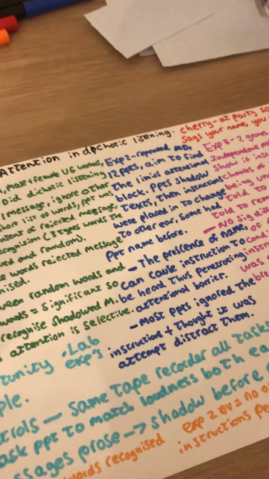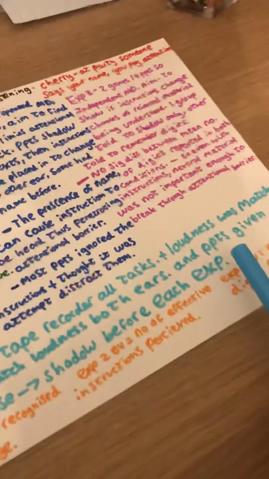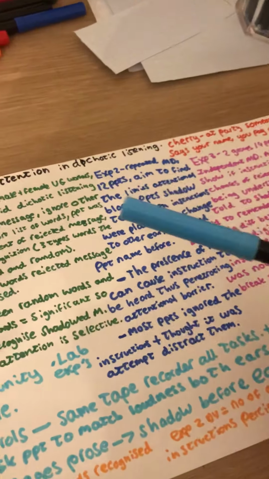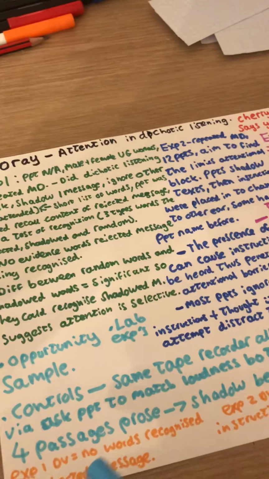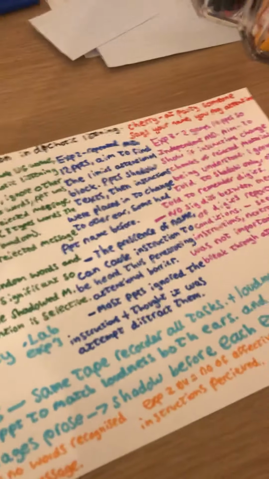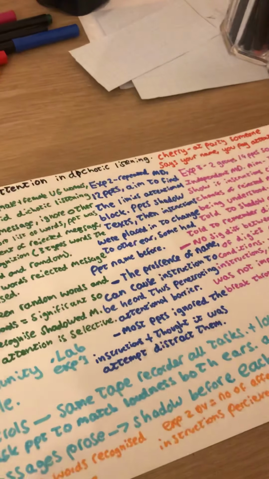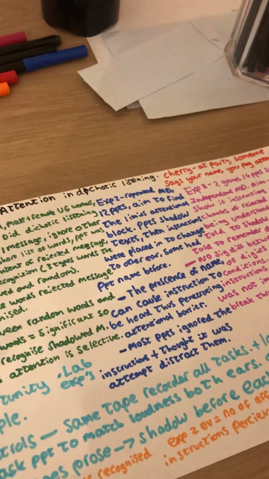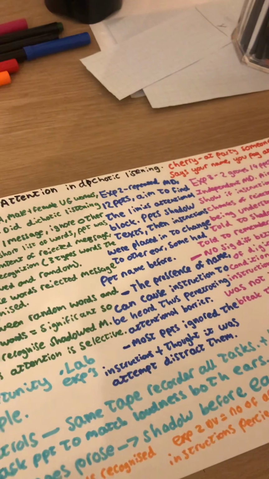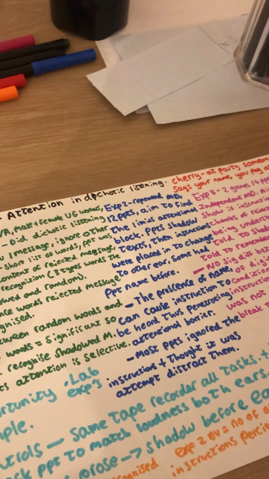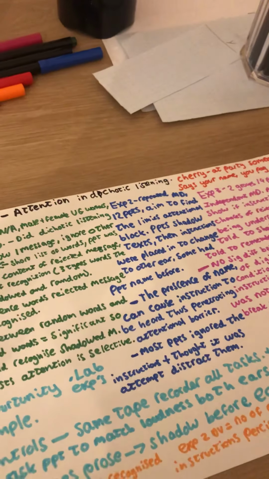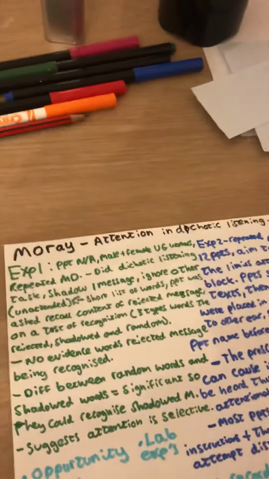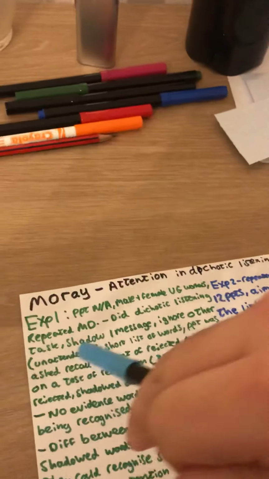That is another control. And another control is that all the participants were given some prose, like 4 passages of paragraphs, to shadow before each experiment. Shadowing is basically not reading, but if you hear something and you repeat it, that's shadowing. So if someone says, the big alligator walks, in your right ear, and you say the big alligator walks, that is shadowing. Okay, let's begin by looking at experiment 1.